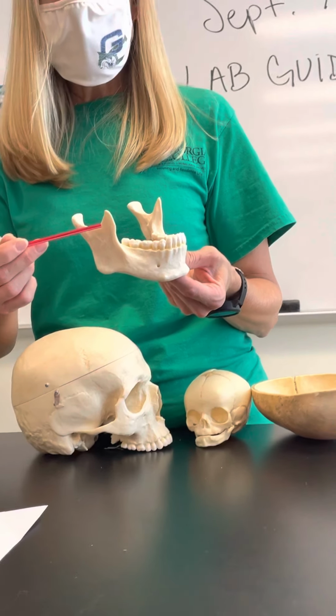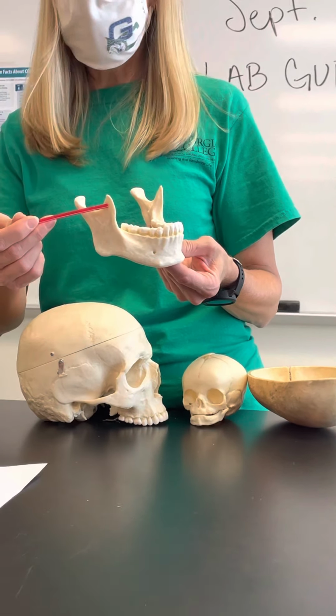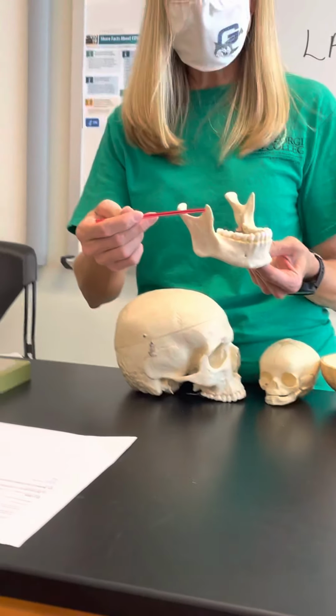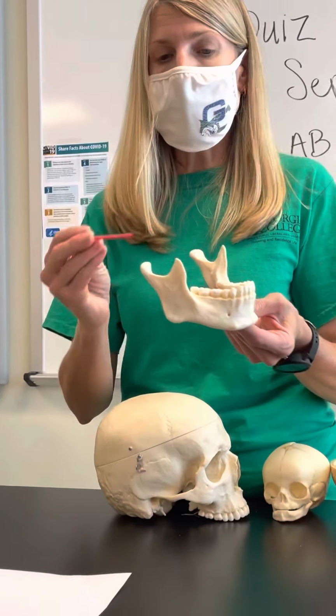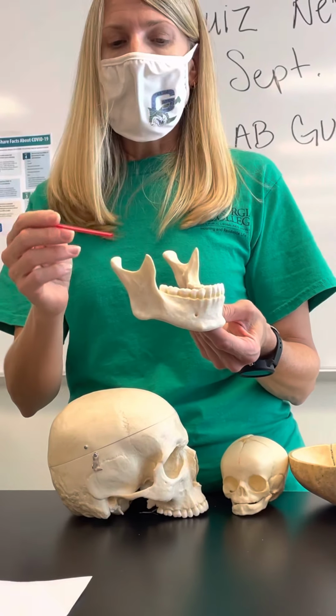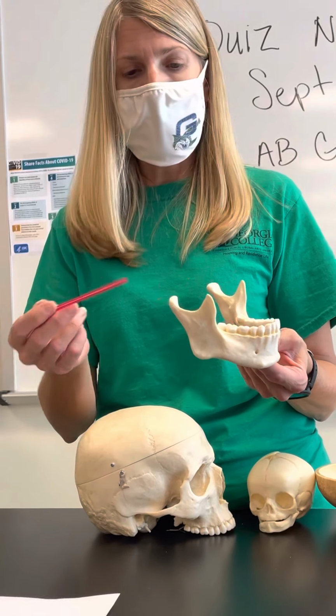It has the coronoid process. Process is a projection. Okay, this is a bone that's projecting up. Coronoid means crow. So it's kind of like a crow's beak. You'll see that term coronoid in other places too.